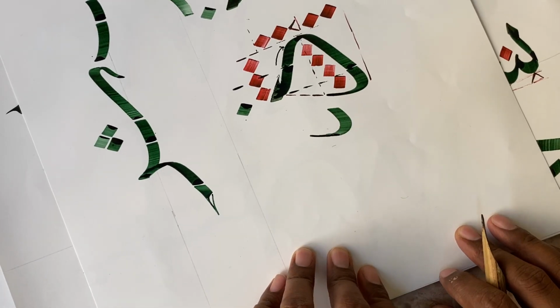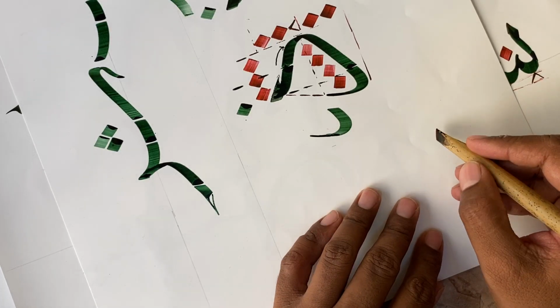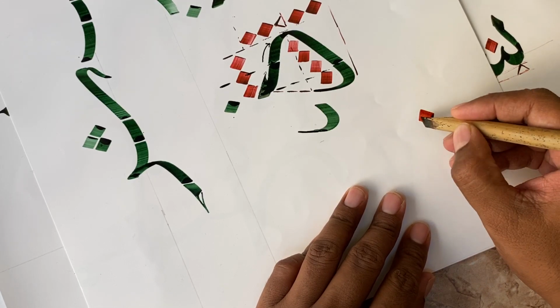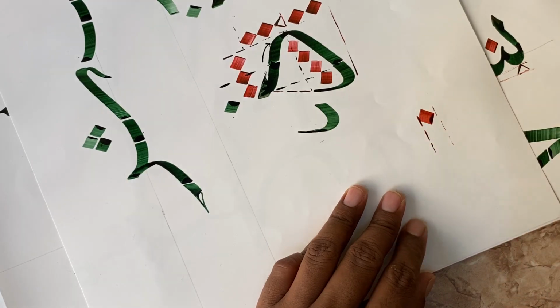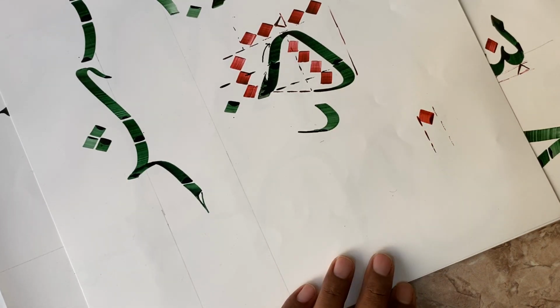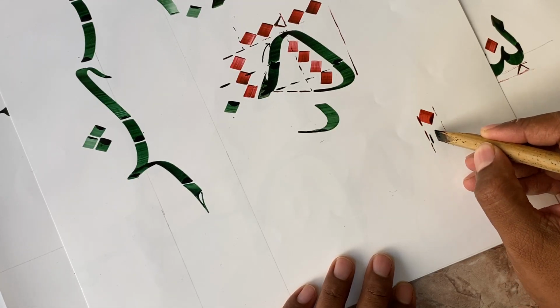Okay, so let's begin with the letter Ra. We'll write this letter Ra in simple steps. First, we make one nukta and we give the intaha or the limits of the nukta horizontally. The first stroke of Ra is approximately 2.5 nukta tall.